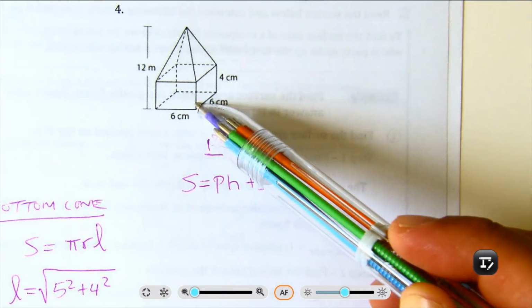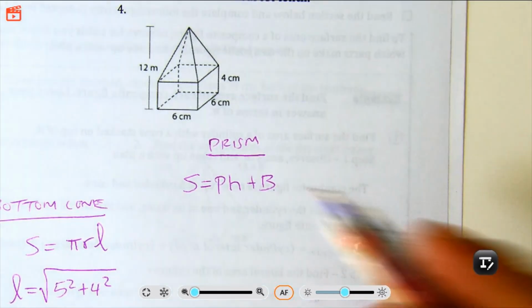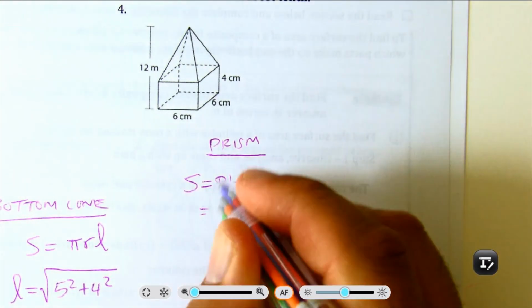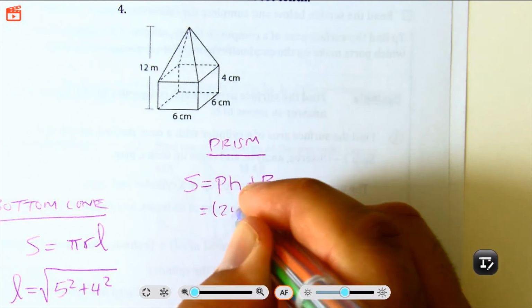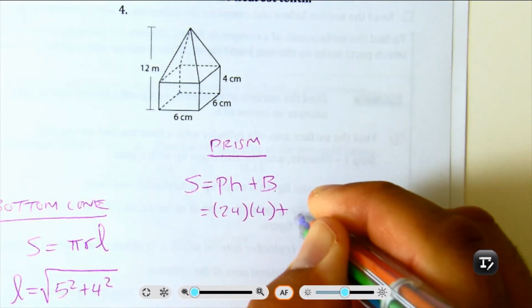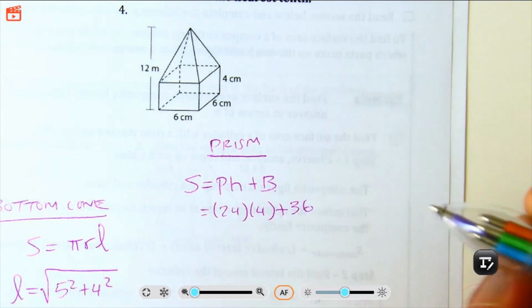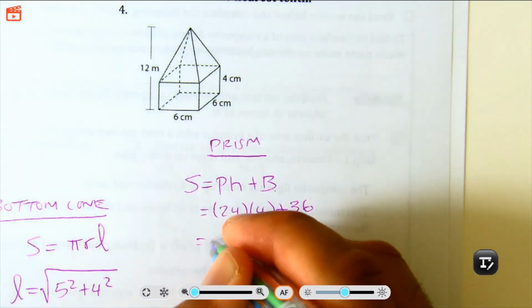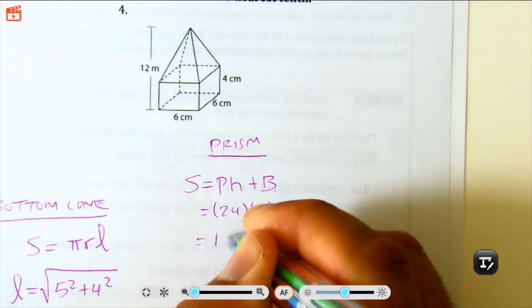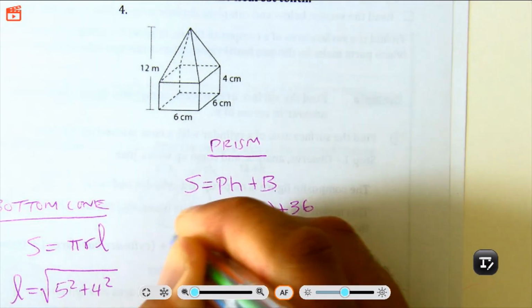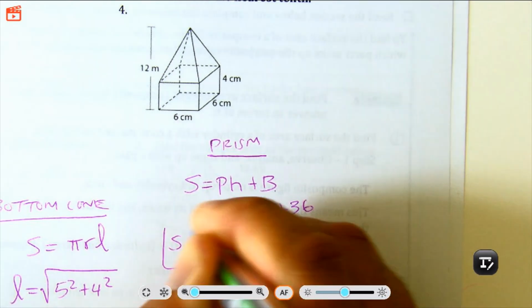So the perimeter of the prism is 24. The height of the prism is 4. And the area of the base is 36. 24 times 4 plus 36 is 132 centimeters squared. So that is for the prism.